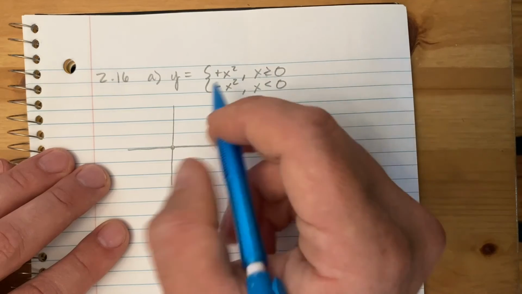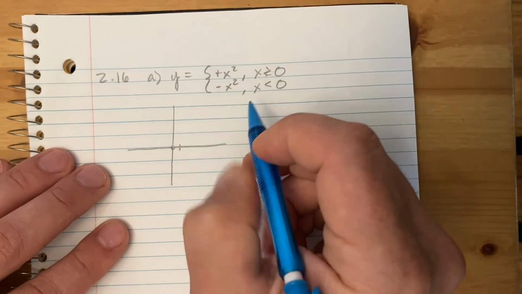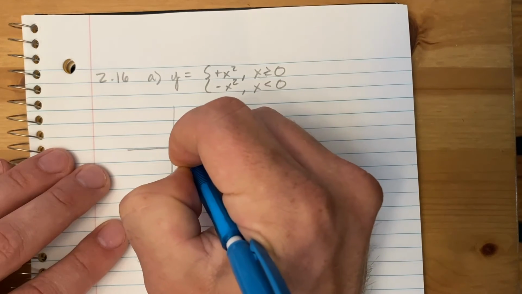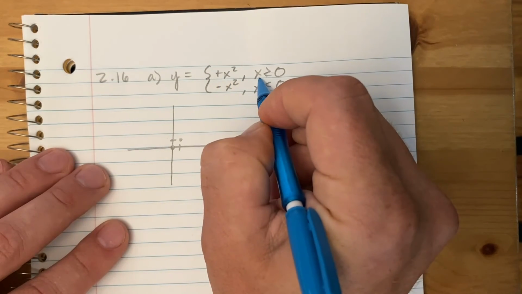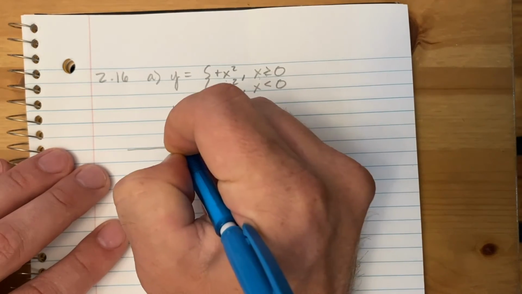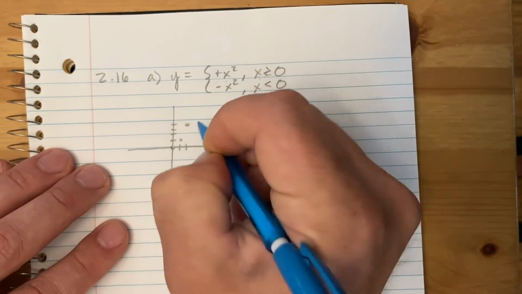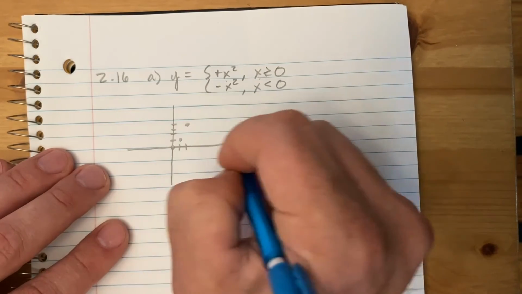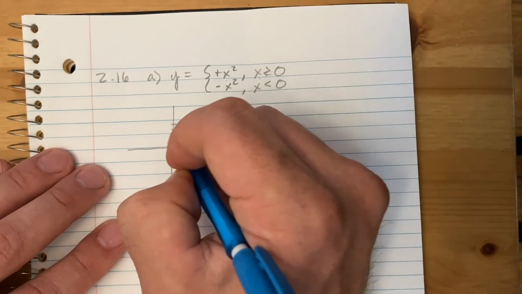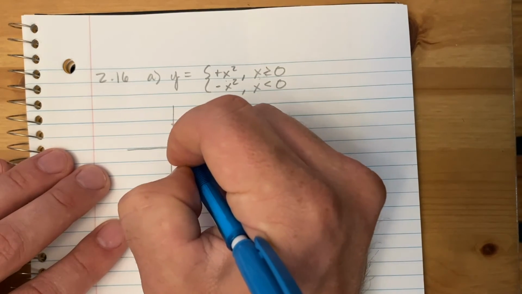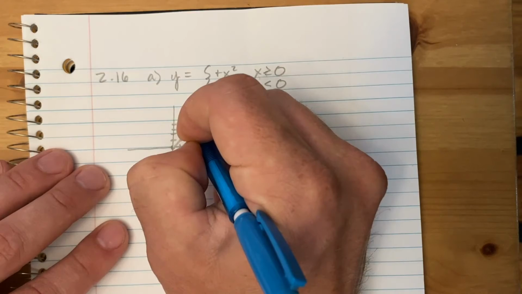And then I'll pick another positive x value, say 1. 1 squared is just 1. If x is 2, we get 4. Okay, so for the positive x values, the part of the domain where x is positive, we basically just have half of a parabola.